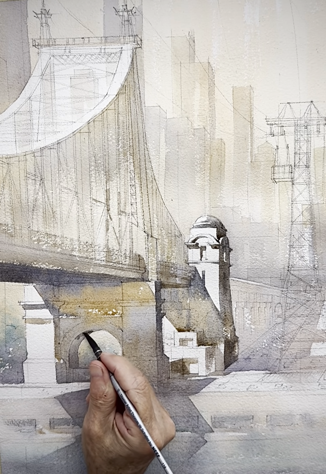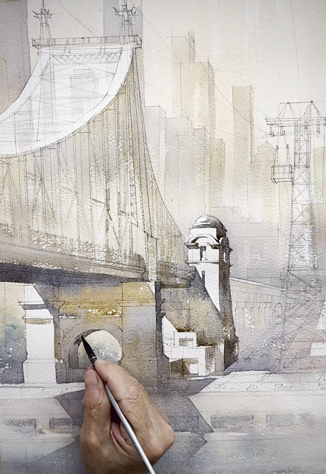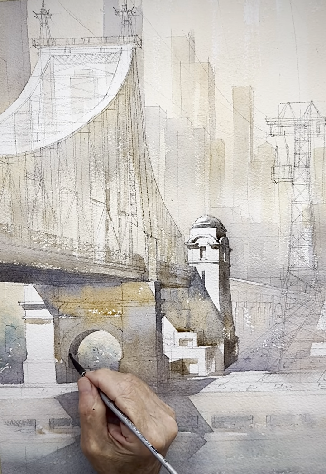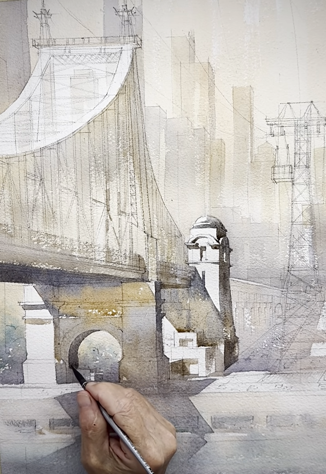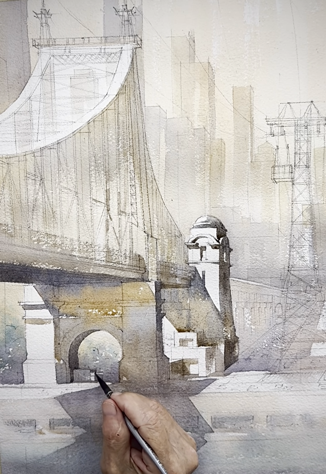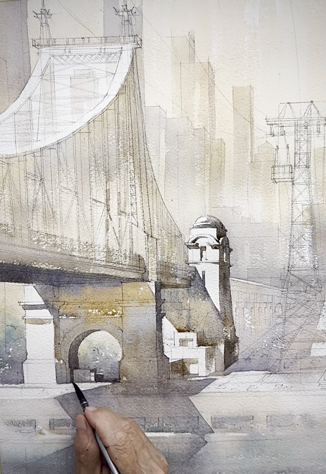I design all of my paintings really in an abstract way, like an abstract composition of shapes of value, that even if you didn't know what you were looking at, should all somehow still work.